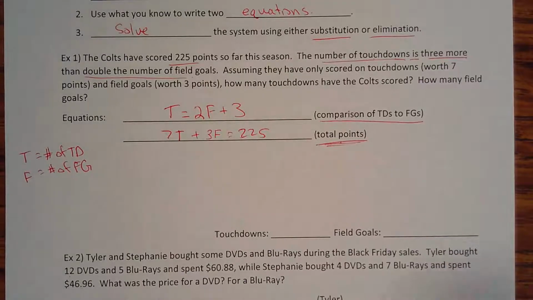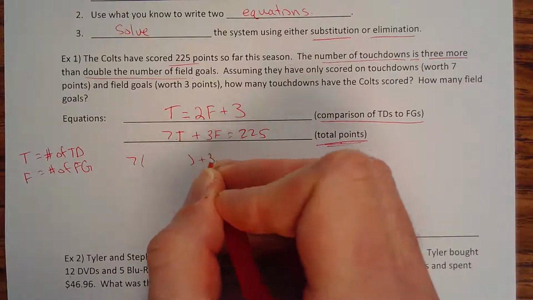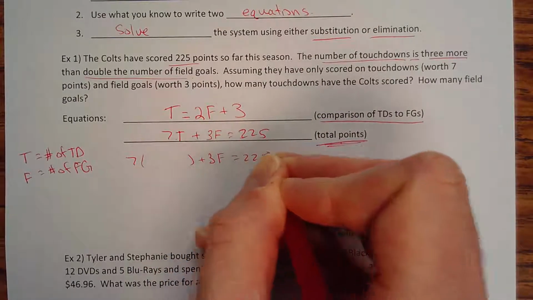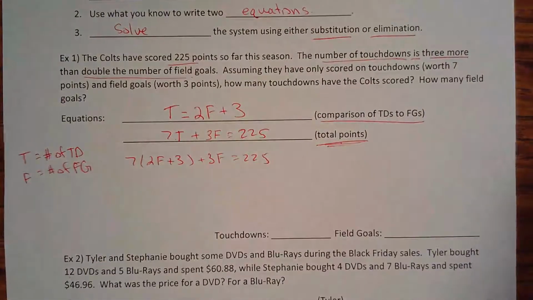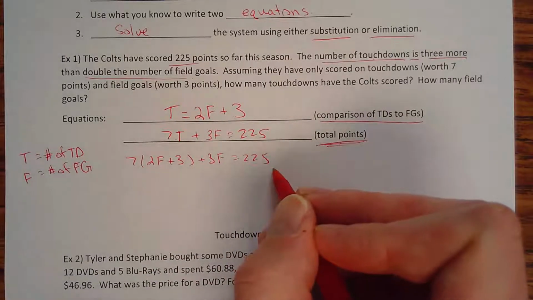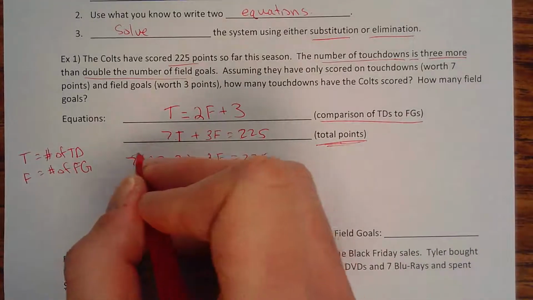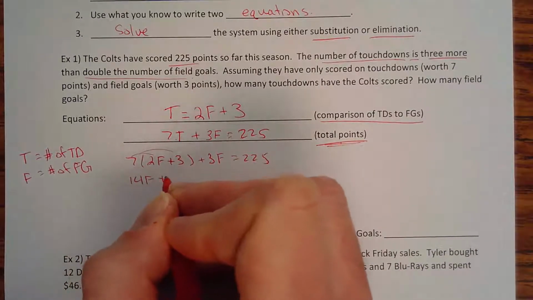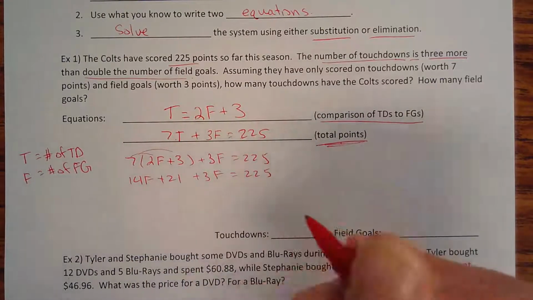So what I would do for this, again, I'm going to go a little bit faster because we hopefully have had practice with this. I'm going to take this equation, 7, leave a big gap for t, plus 3f equals 225. I'm going to plug in 2f plus 3 into its place. Now look at this equation here. There's only f's, so I can solve for f. I can solve for the number of field goals right now using this equation. So distribute, so 14f plus 21 plus 3f equals 225.